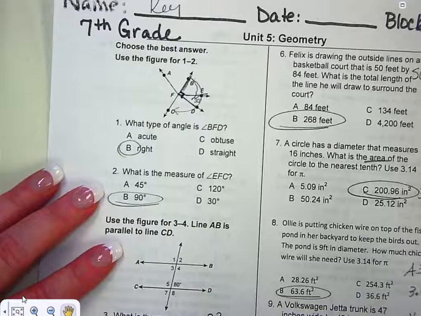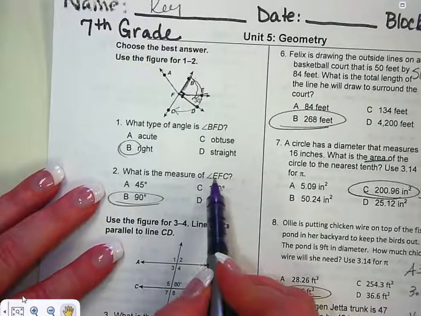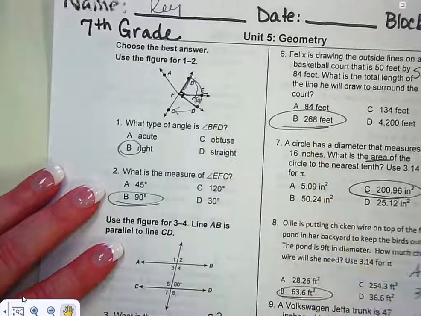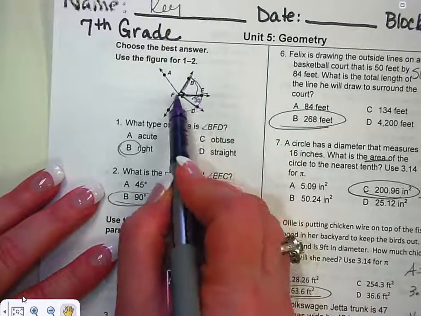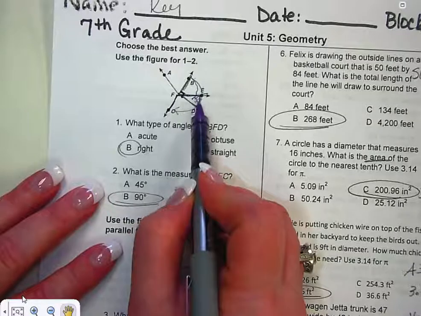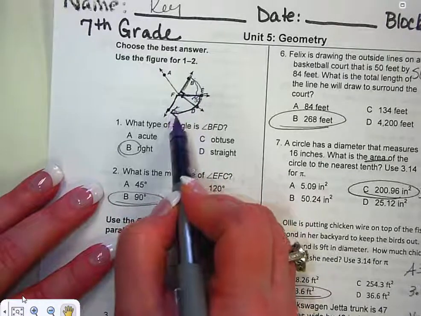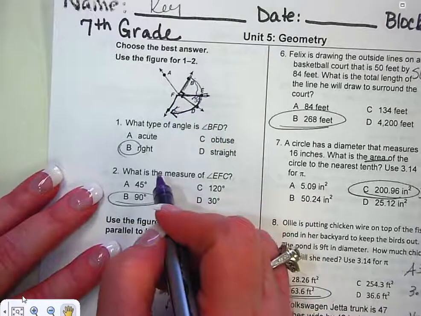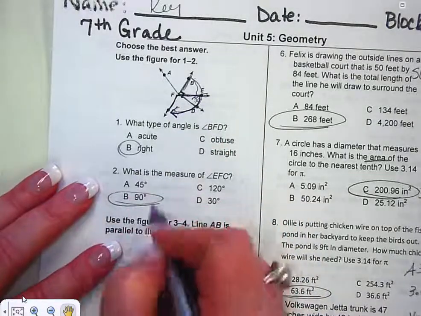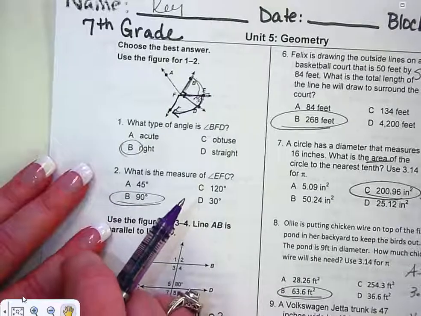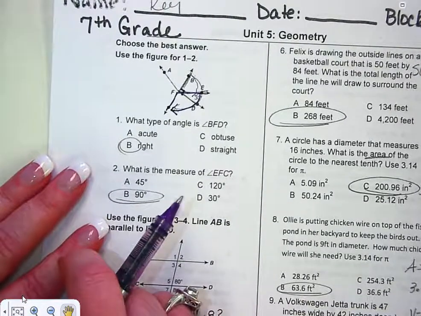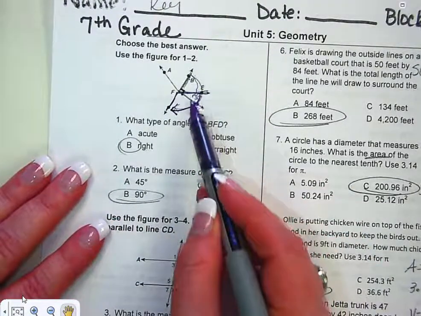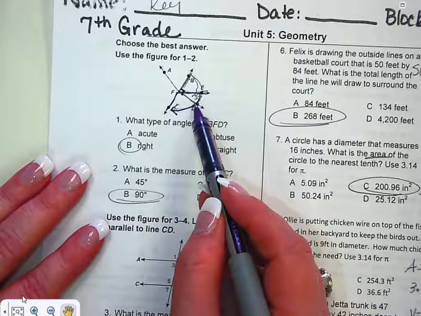All right. What is the measure of angle EFC? So I'm looking at this angle right here, from this ray to this ray. How do I know that that is 90 degrees? Well, I know from here to here is 90, right?